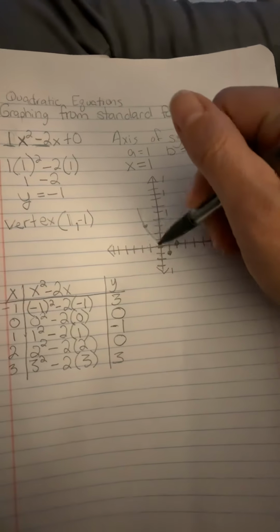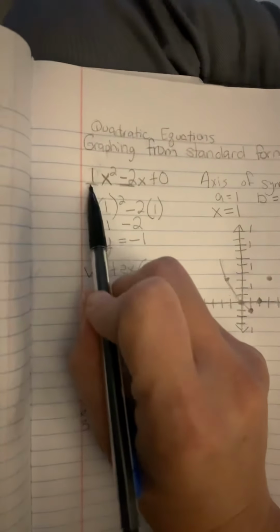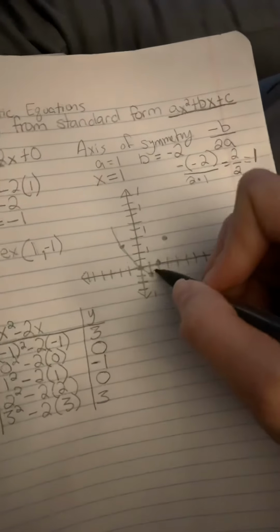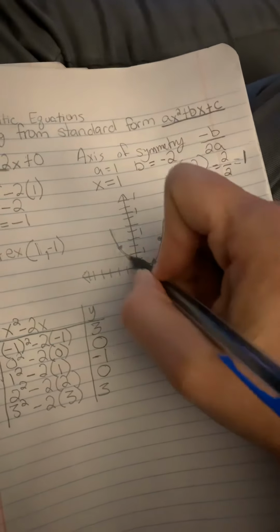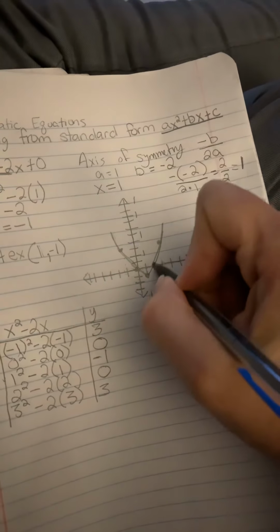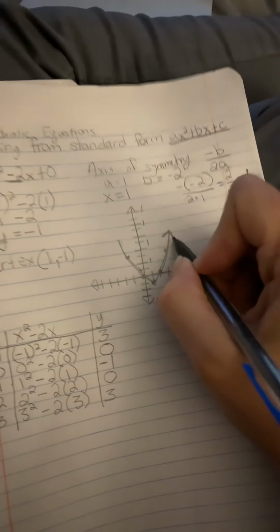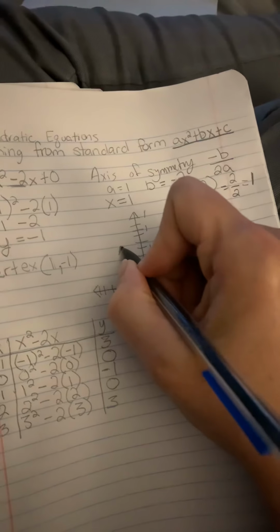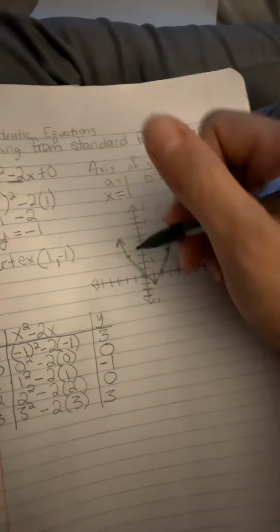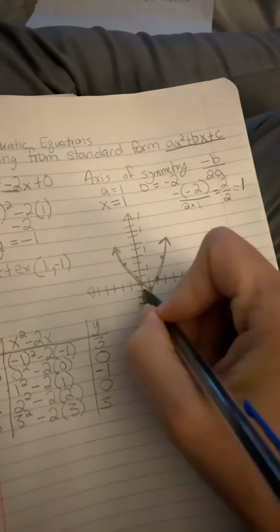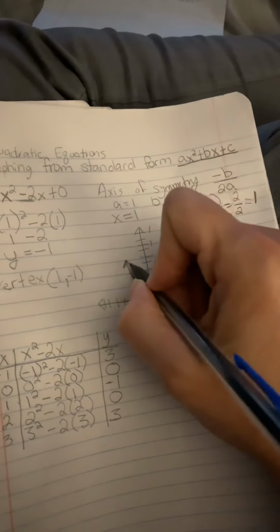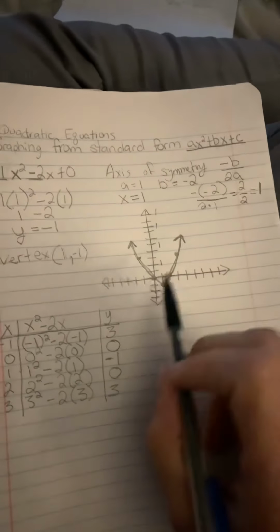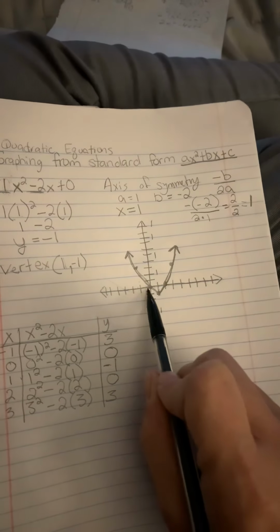So this isn't going up very fast because the A value is 1. Remember, think of A as being like your slope. The bigger it is, the faster it's going to go up or stretch up towards the y-axis. And the smaller numbers, like a decimal or fraction, is going to make it go up slower. But that looks more like a parent function. It's just a little bit away from the origin.